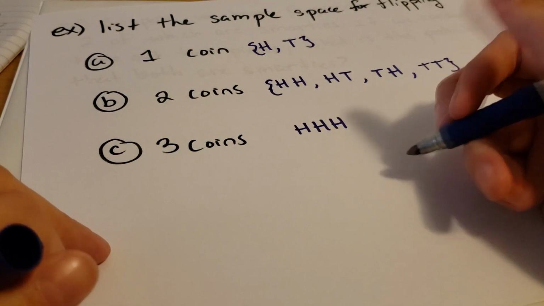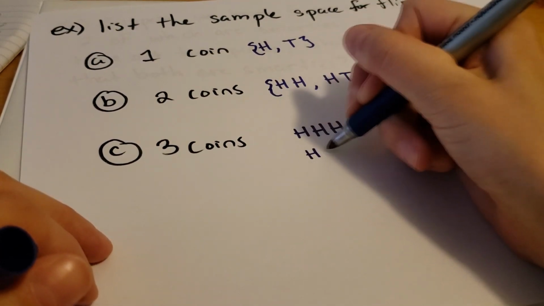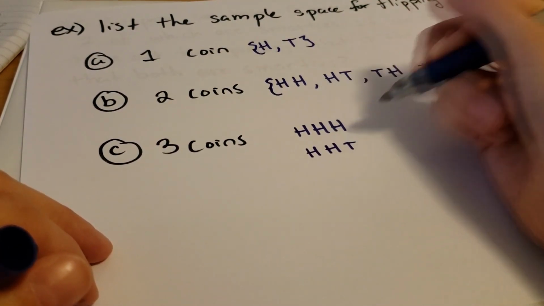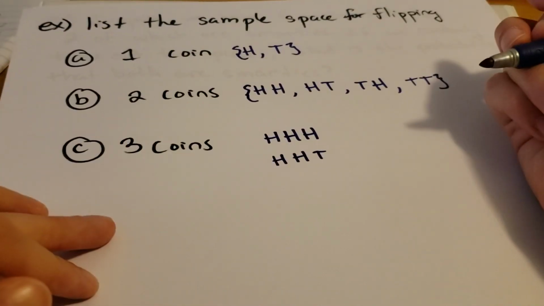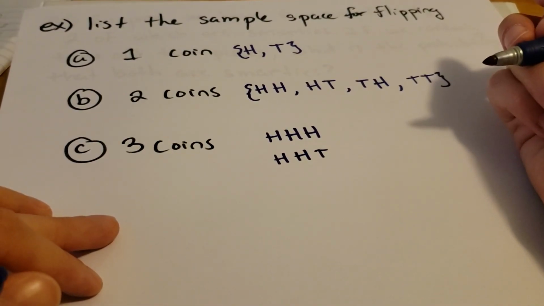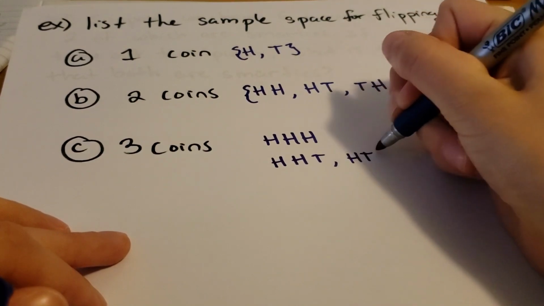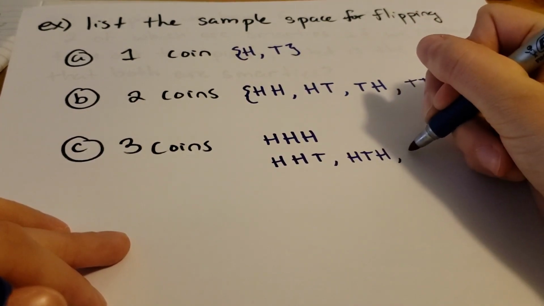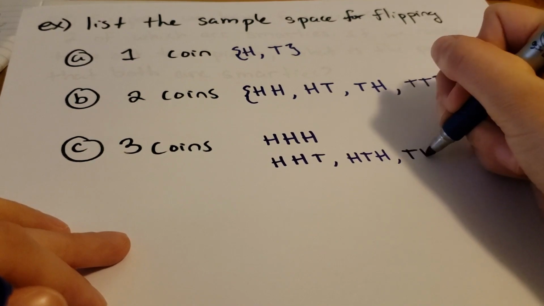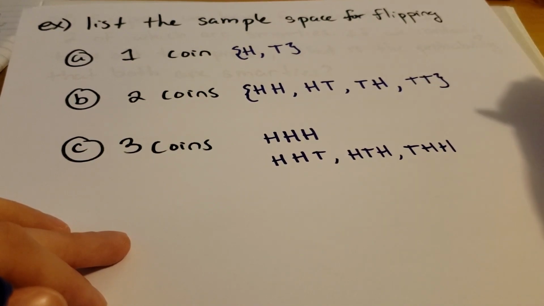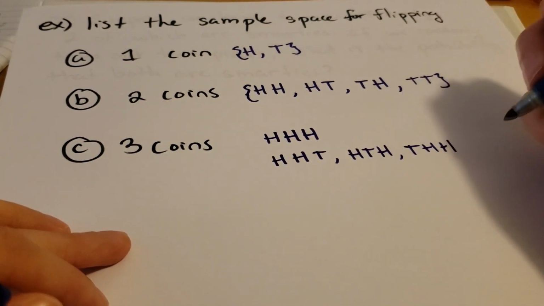Now let's see what happens if we land on 2 heads and 1 tail. Right, so we could have the first 2 coins land on heads and the third one lands on tails. We could have, right, head, tails, heads. We could have tails, heads, heads. Right, and I think that's all of the ways we could get 2 heads and 1 tail.